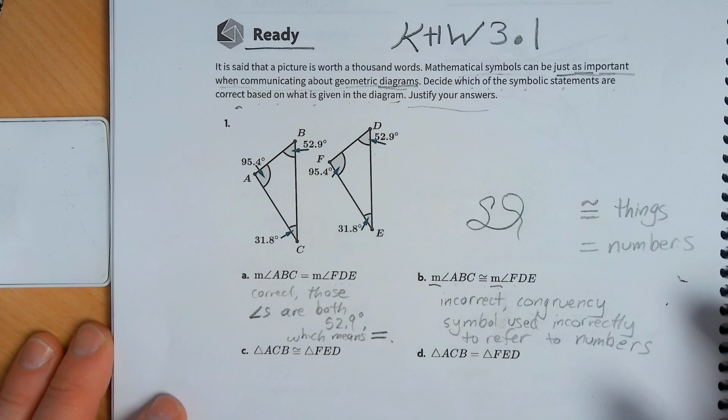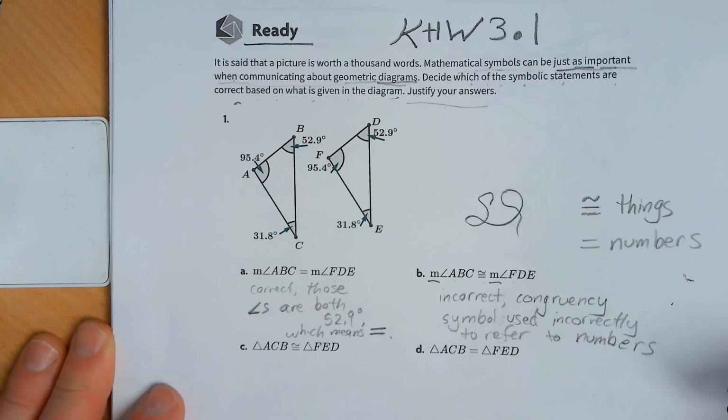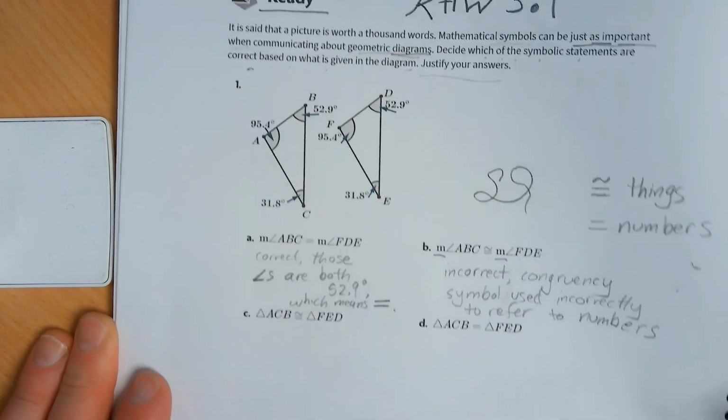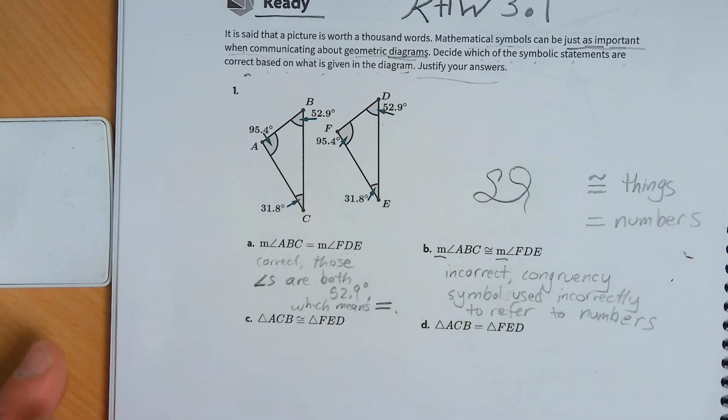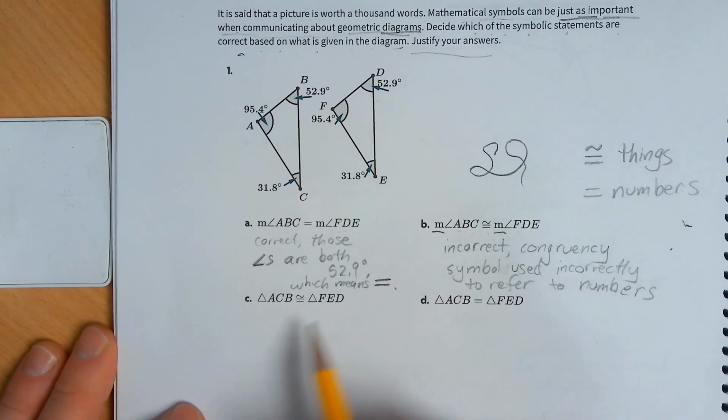I don't know, it's just something we go with. I mean, it's something to keep your mind on. You could insist that there's no difference and that objects can be equal and numbers can be congruent. And if you convince enough mathematicians to think that way, people might start talking differently. But for now, everyone really believes in this.